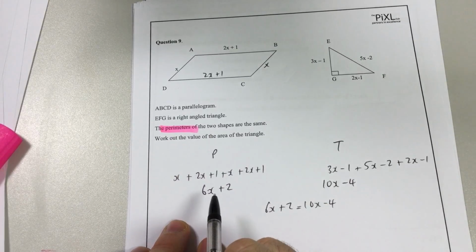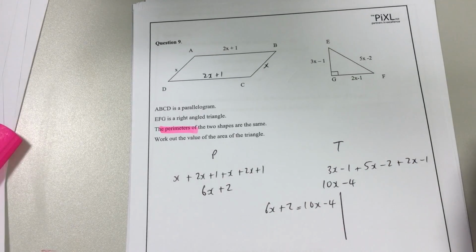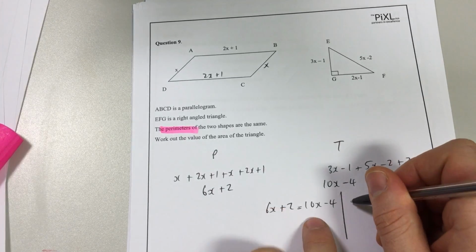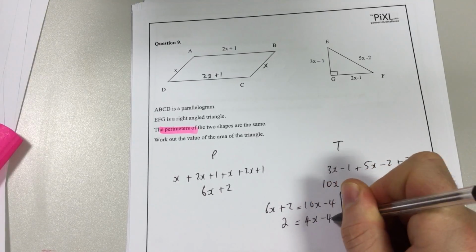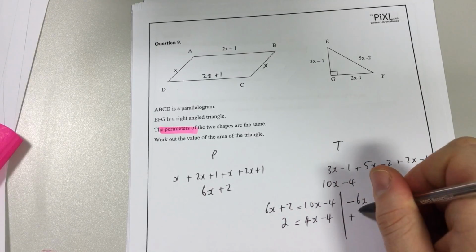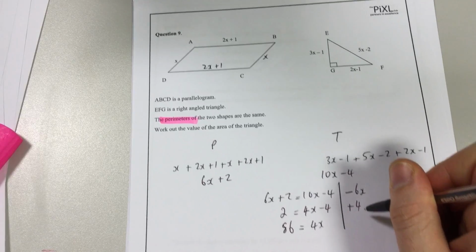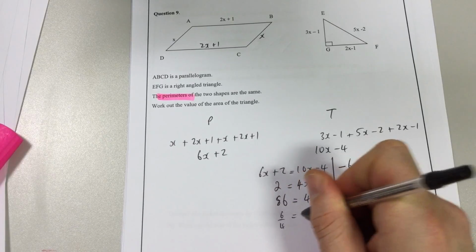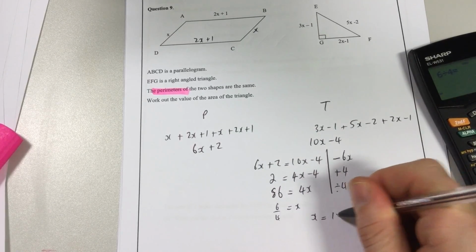Work out the area of the triangle. So in the end I'm going to do an area, but at the beginning it's all about the perimeter, so you've got to read the question. So I've got an x on both sides. I need to get rid of that. I look at the smallest x, which is 6x, and take it away. So 2 equals 4x minus 4. And then I need to solve it. So I'm going to add 4. So that's going to become 6 equals 4x. And I'm going to divide by 4. So I'm going to do 6 divided by 4. Let's do that. So I got 1.5. So x equals 1.5.